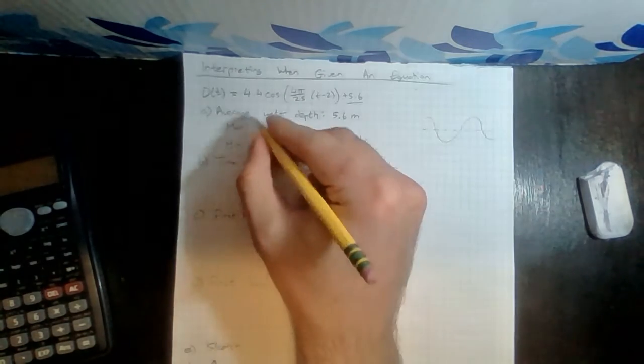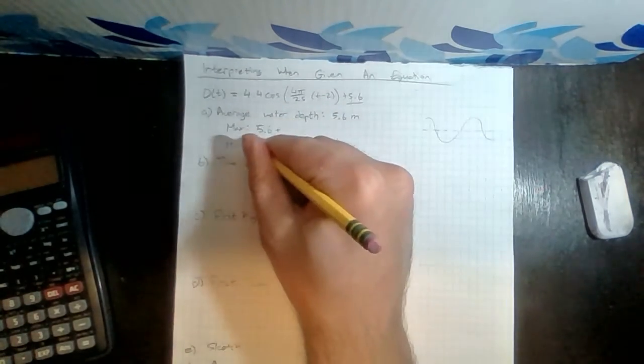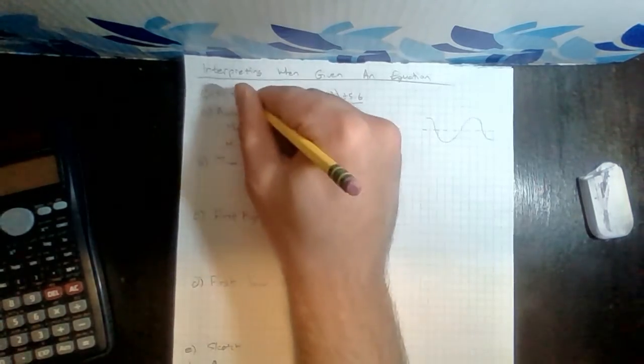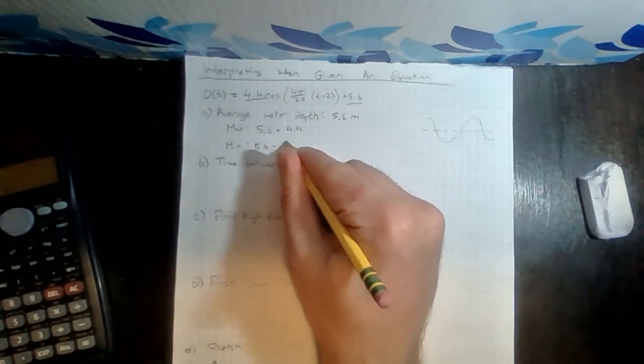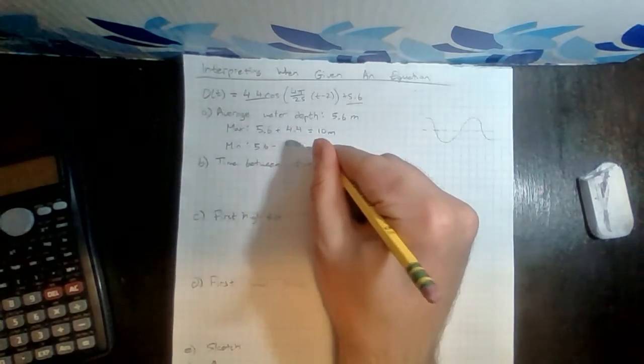Now the maximum and minimum water depths, we have to do a little bit more work. We're going to take our axis and add and subtract our amplitude. So our amplitude is 4.4. So we're going to add and subtract 4.4. And that's going to give us 10 meters as our maximum and 1.2 meters as our minimum.